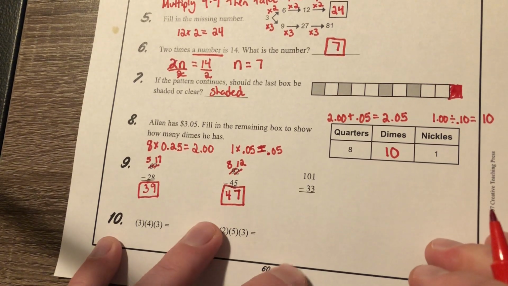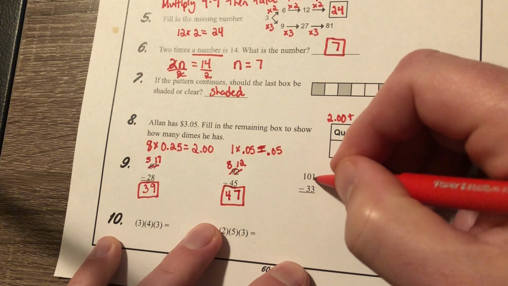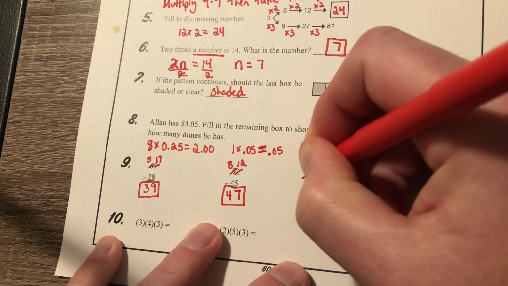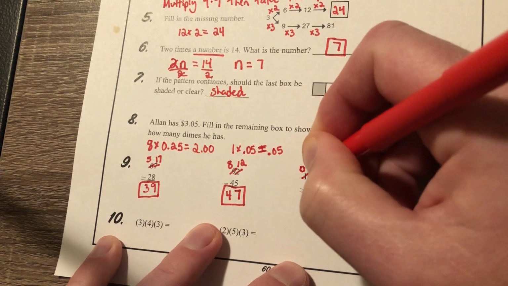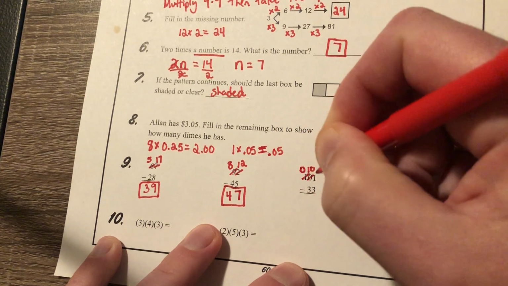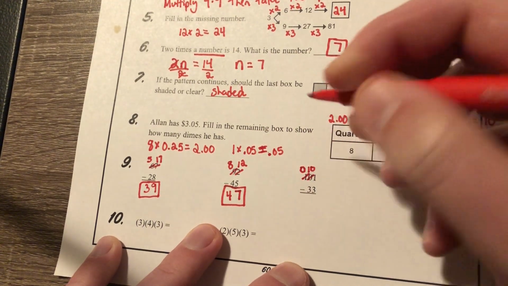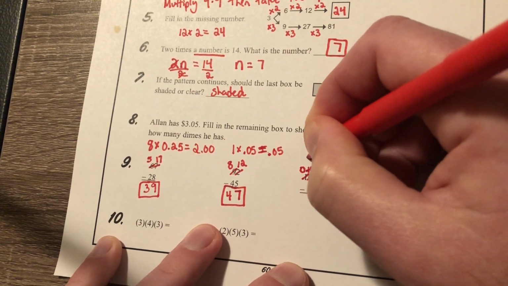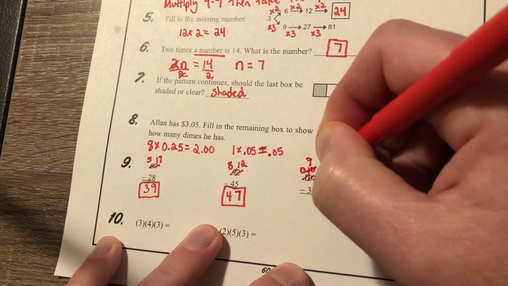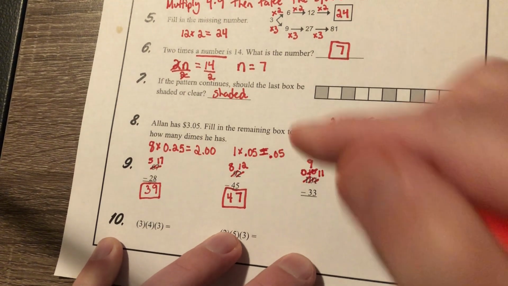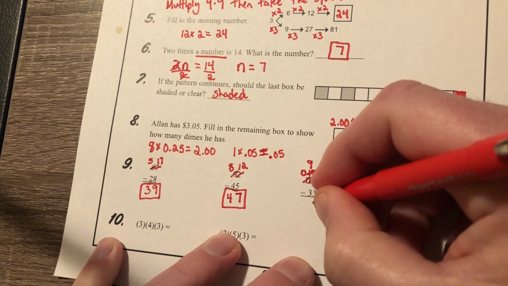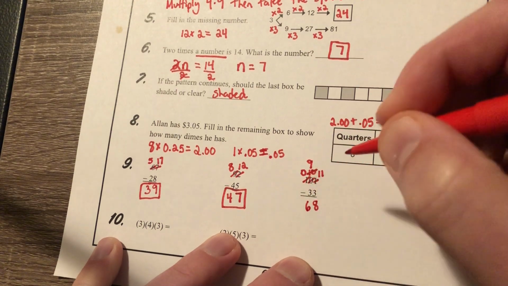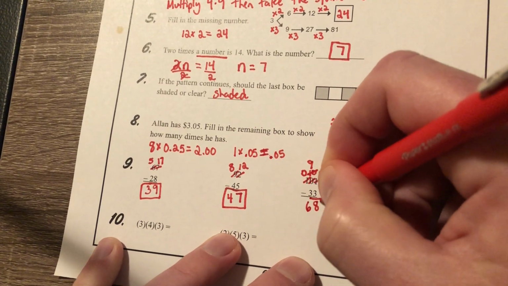Now the last one, 101 minus 33. I can't take 3 from 1. I can't borrow from 0, so I got to go all the way over to this one. I'm going to borrow from there, which would make this a 10. But then I have to borrow from this one to make my 1 an 11. So I'm going to cross that out, make that a 9, which makes the 1 11. Now I can go ahead and subtract. I got 11 minus 3, which is 8. I got 9 minus 3, which is 6. So 101 minus 33 would be 68.